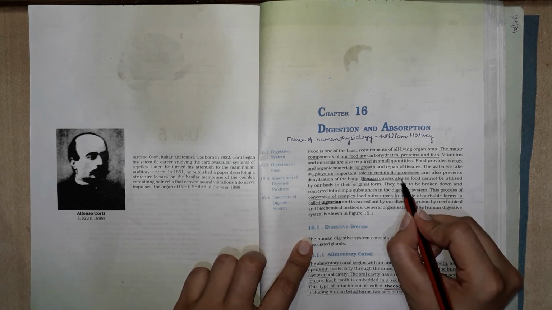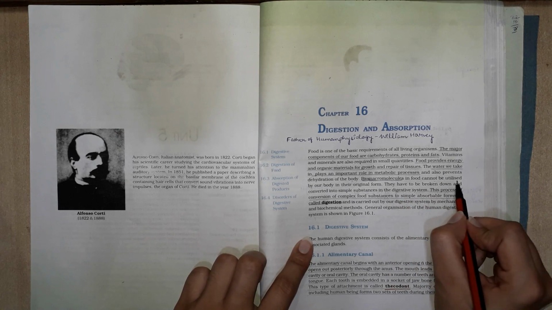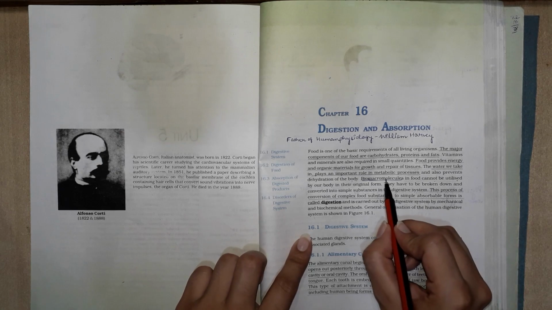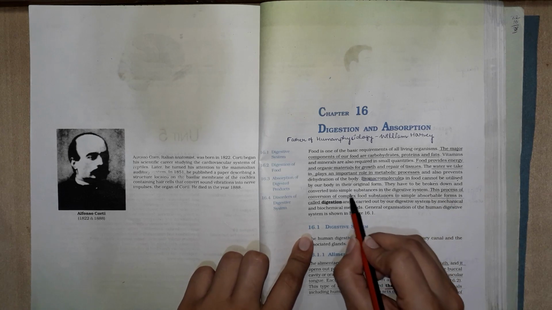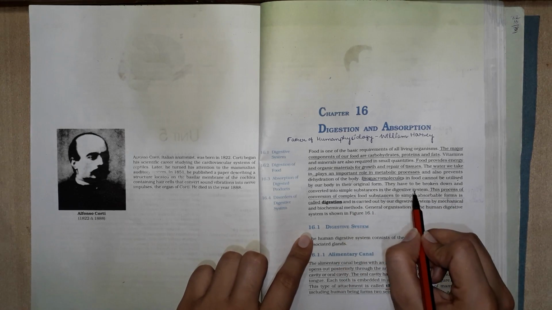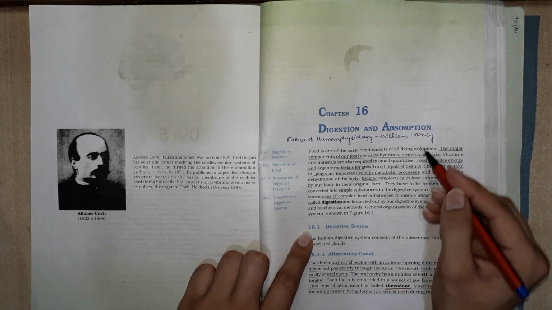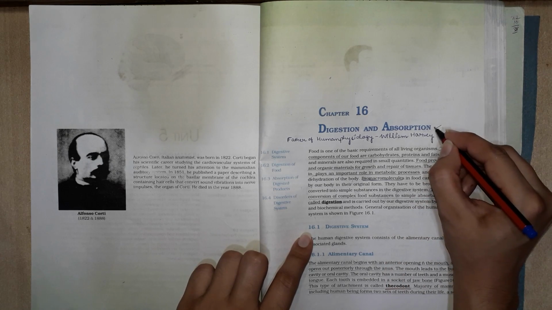We eat food that is in the form of biomacromolecules. These biomacromolecules cannot be utilized directly in the original form in our body. These biomacromolecules are broken down and converted into simple substances in the digestive system, and then they are absorbed by the body.